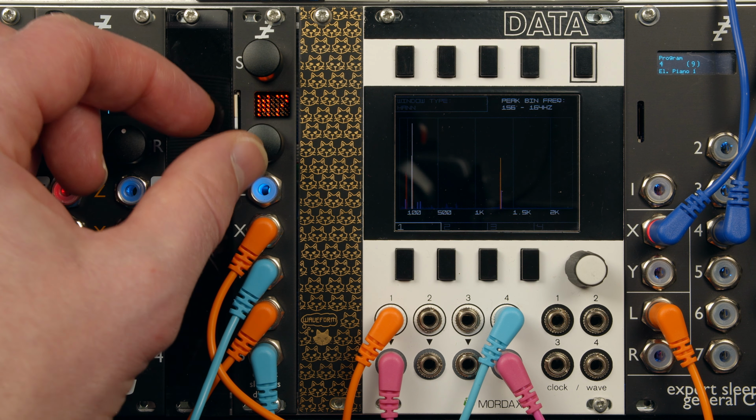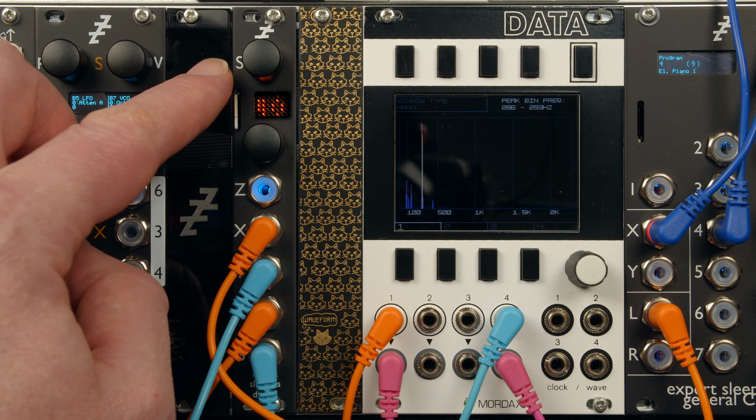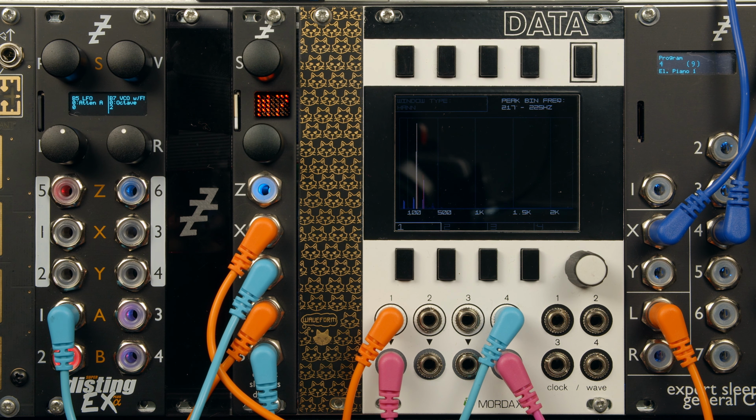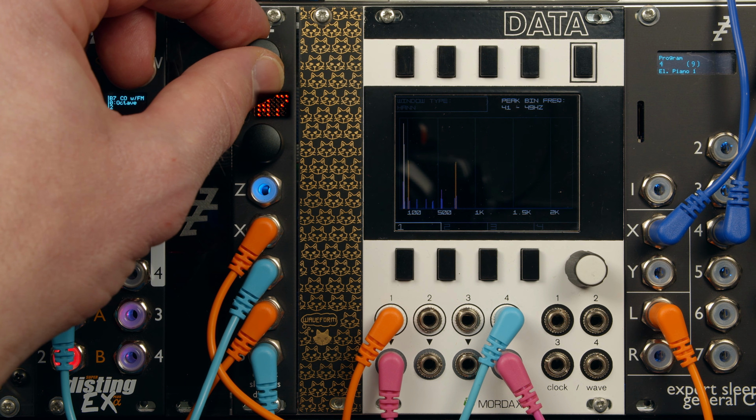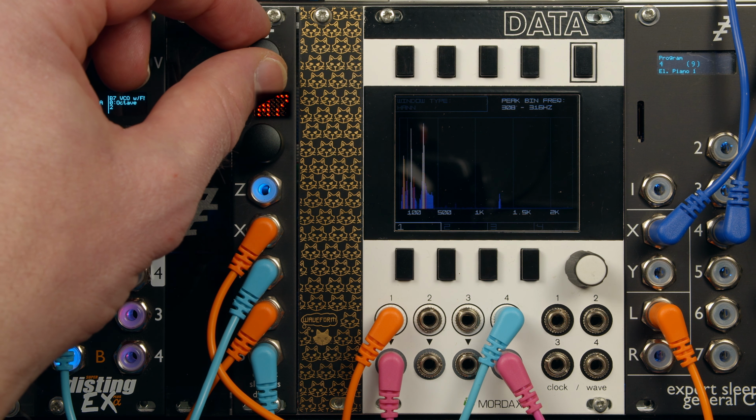The other parameters we've got to play with here, the first one is B mode. So at the moment A and B are both shifting by the same amount in the same direction. If we change this B mode to 1, then A and B shift in opposite directions.